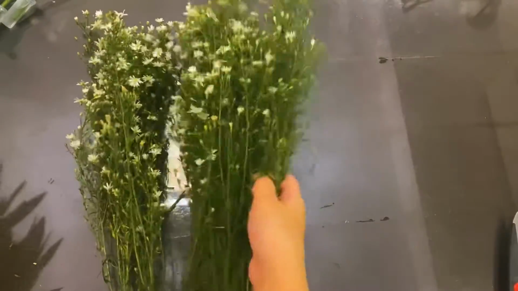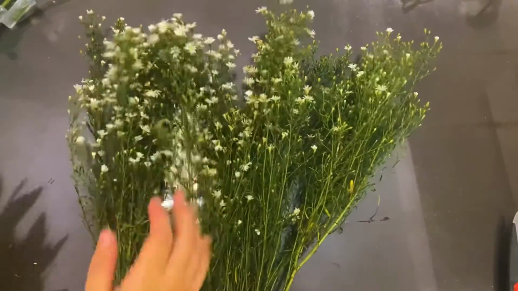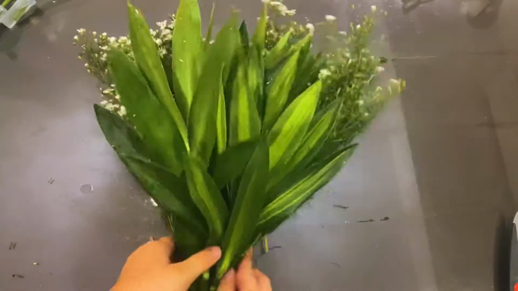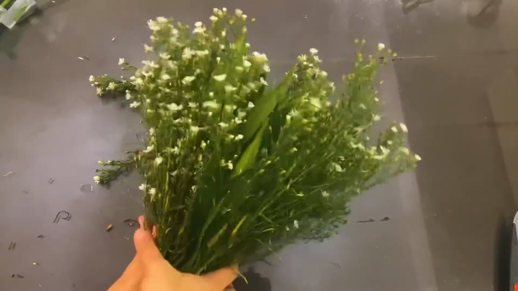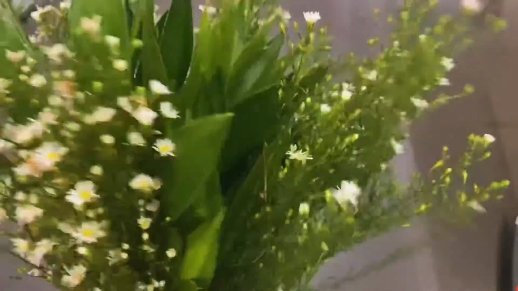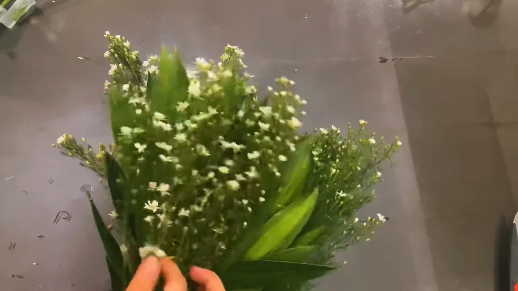First, I started to spread out the baby's breath, and then on top of it are the leaves. Then here I just started playing around with it and started to just spread out the baby's breath even more so it can be evenly distributed around the flower arrangement.